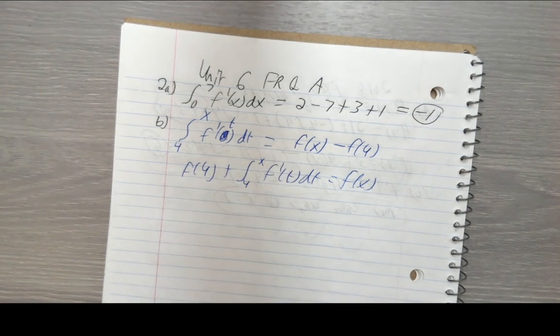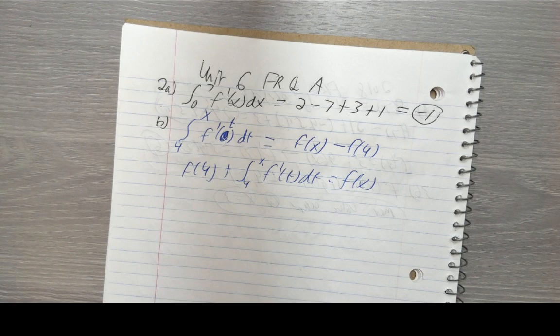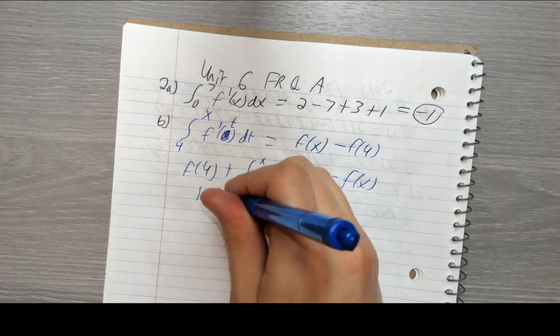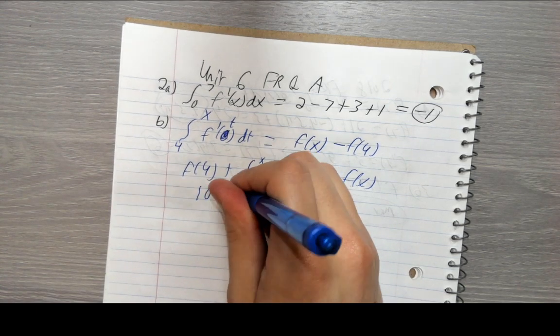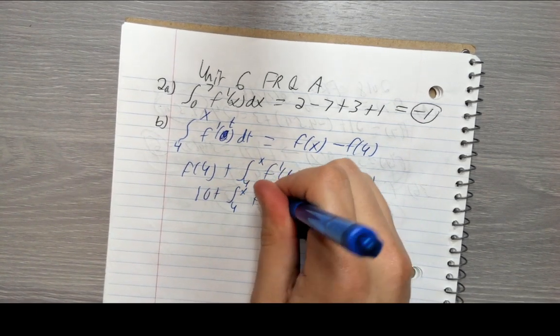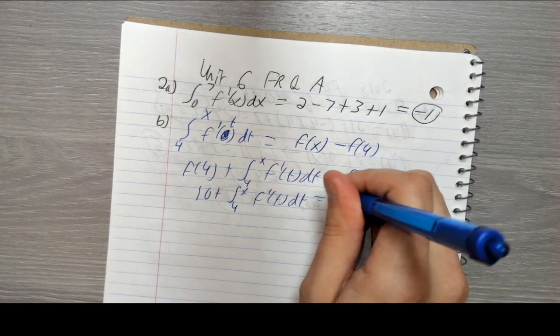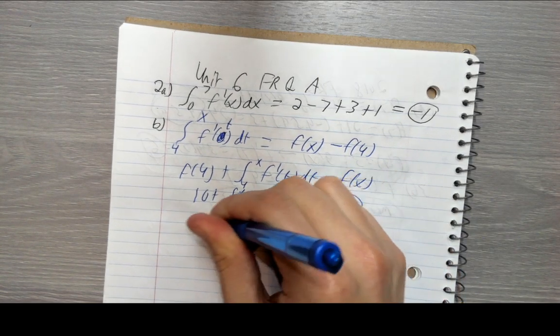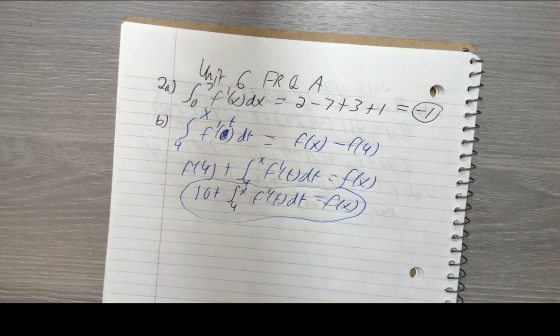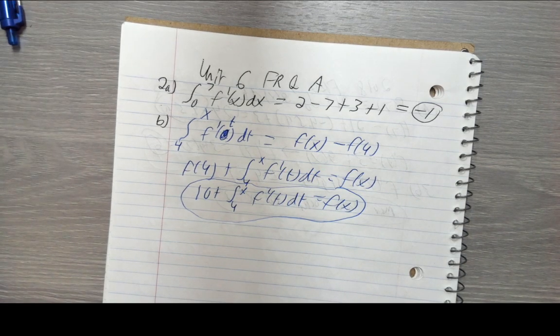So we can replace f of 4 because we know what it is. f of 4 is 10. So essentially I'm left with 10 plus the integral from 4 to x of f prime of t dt equals f of x. Okay, so that's part 1. That was us writing an expression for f of x that involves an integral.